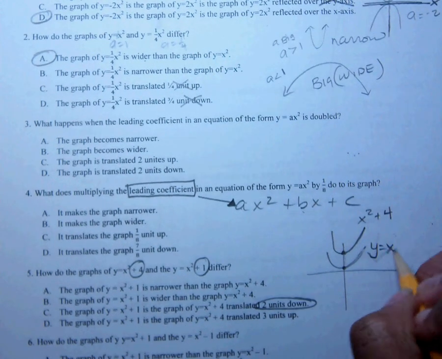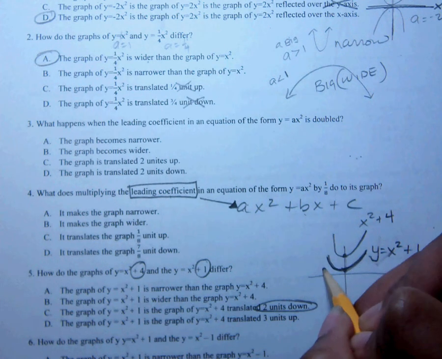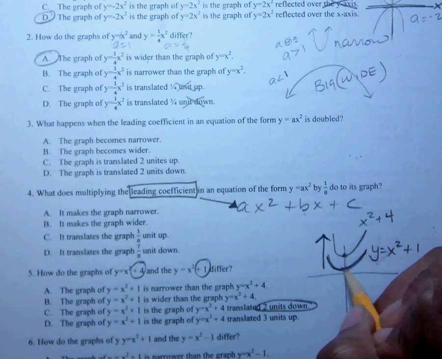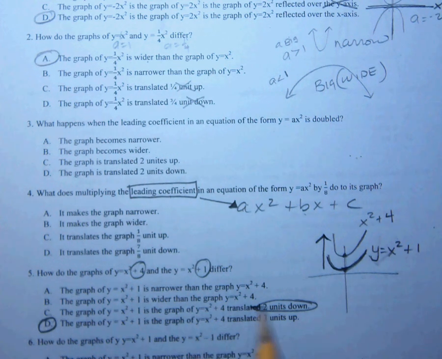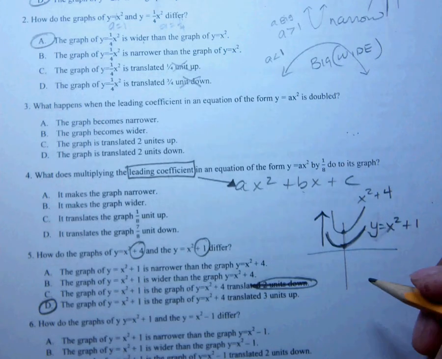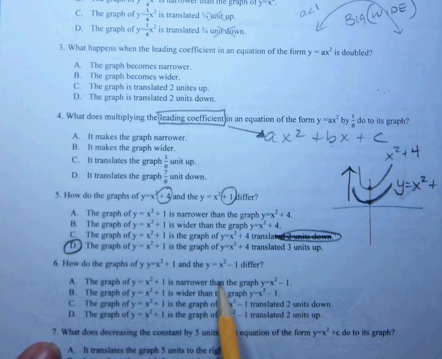So y equals x squared plus 1 is this one. And what did x squared plus 1 do? It went up. If this is 1 and this is 4, it went up 3 units. So the answer is D. So make sure you're reading your questions. Sometimes I do this on purpose because I know this is what you do, but it's very important that you read the question. Okay? You can do number 6 by yourself.